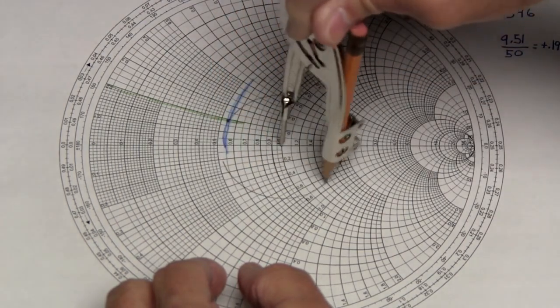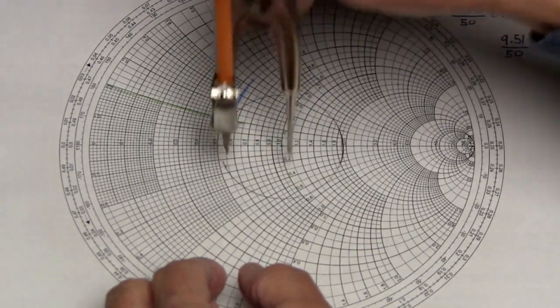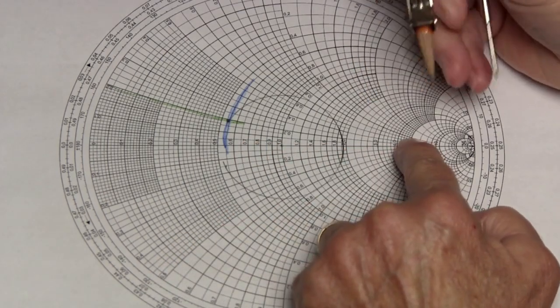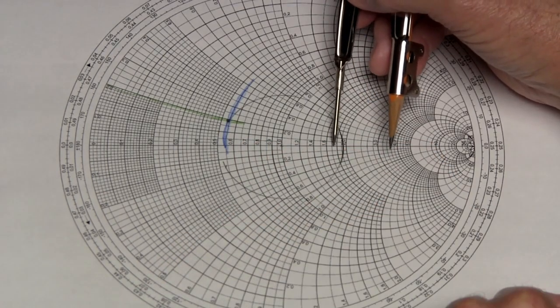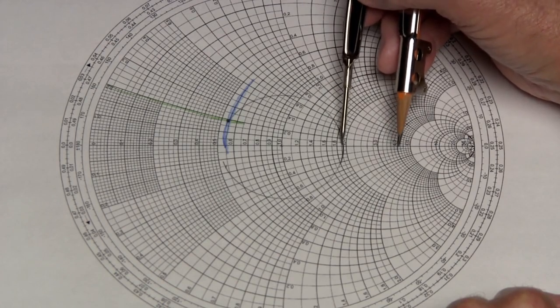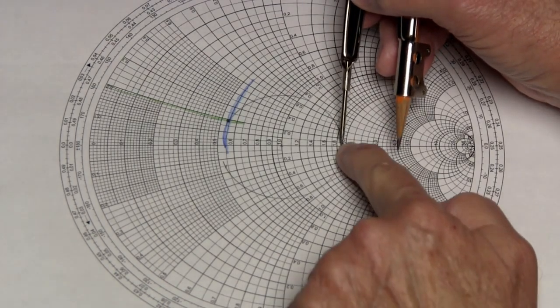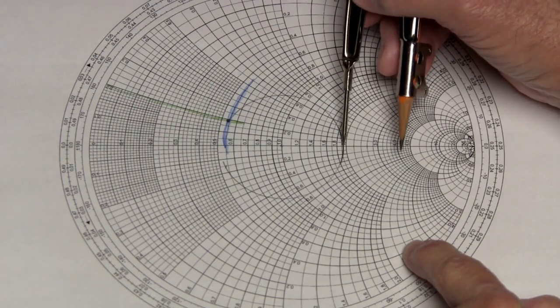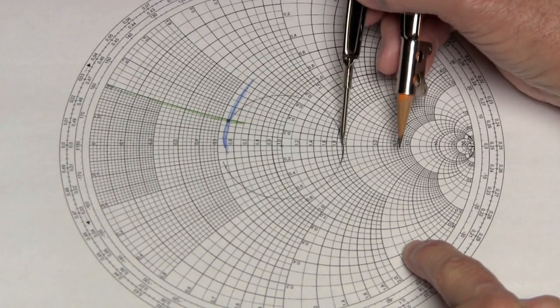What we really need is to know where it's going to cross the resistance line here. There's 1.6, 1.8. This would be 1.9. We're just over that. About 1.92, 1.93.